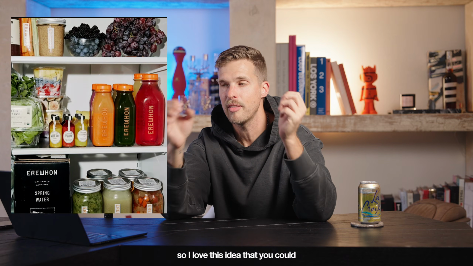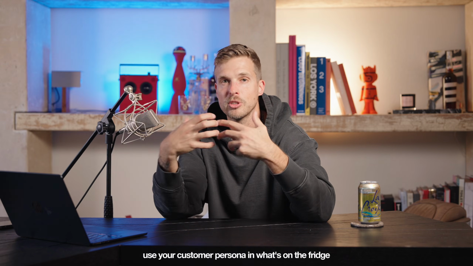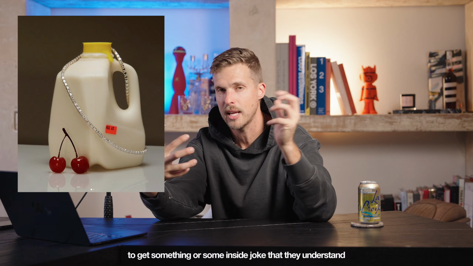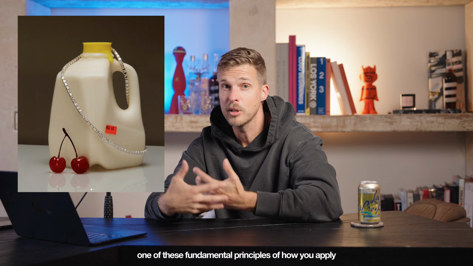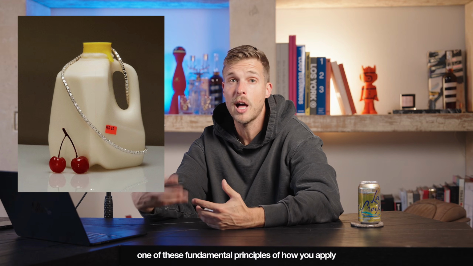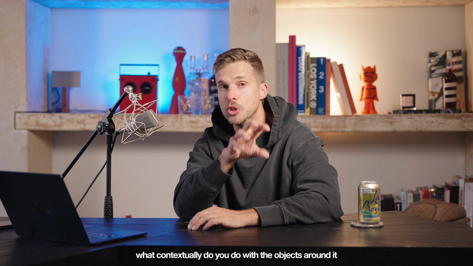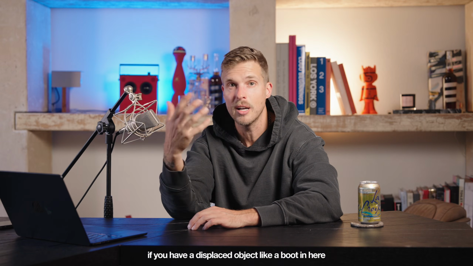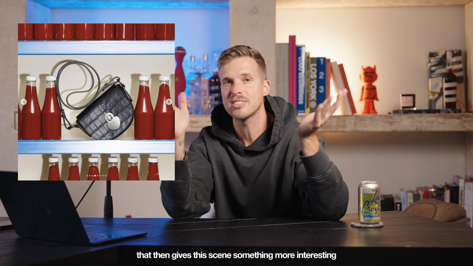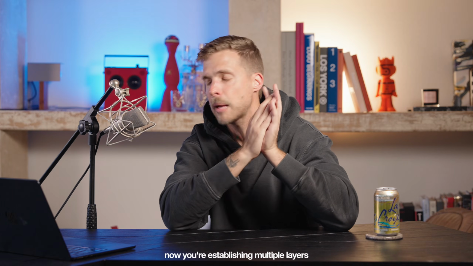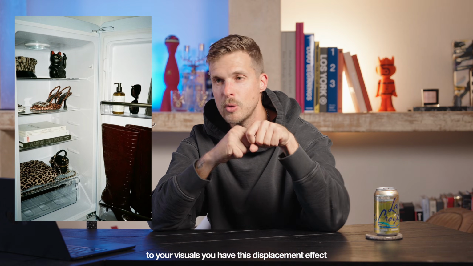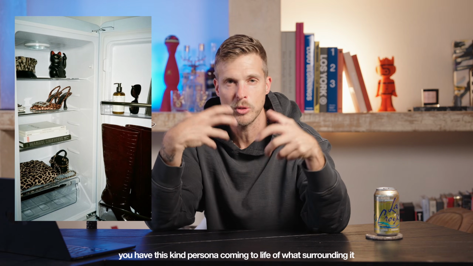So I love this idea that you could use your customer persona in what's in the fridge to get across some inside joke that they understand. That dressing around it becomes one of the fundamental principles of how you apply your art direction. What contextually do you do with the objects around it? And if you have a displaced object, like a boot in here, what are you creating that gives this scene something more interesting? Now you're establishing multiple layers to your visuals. You have this displacement effect, you have this persona coming to life of what's surrounding it.